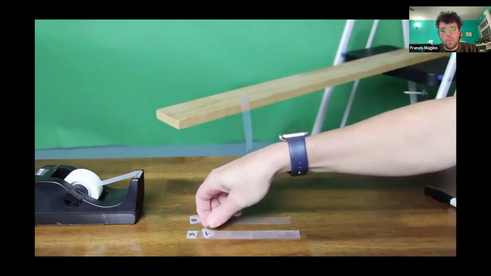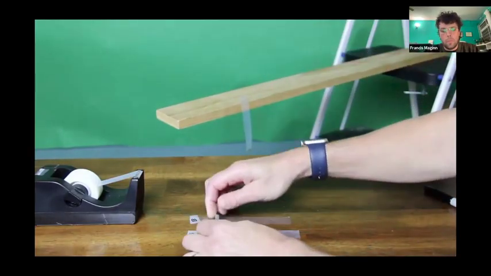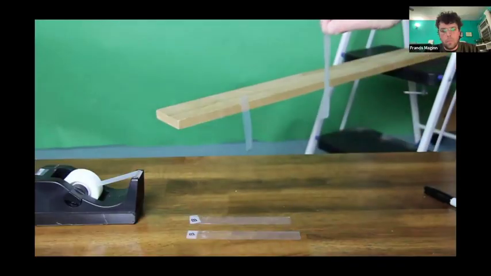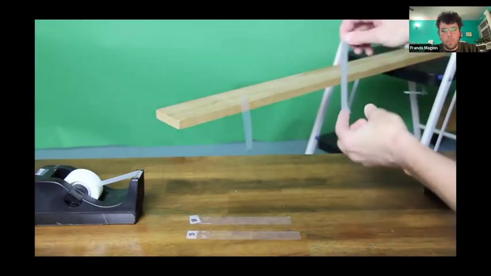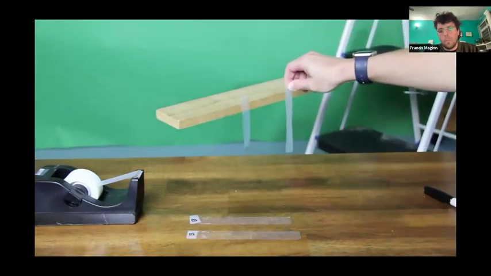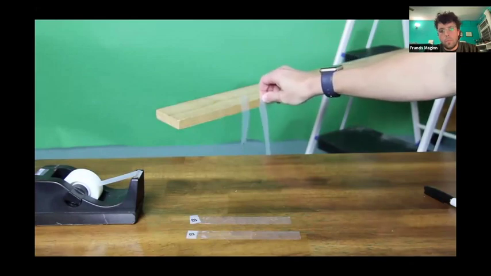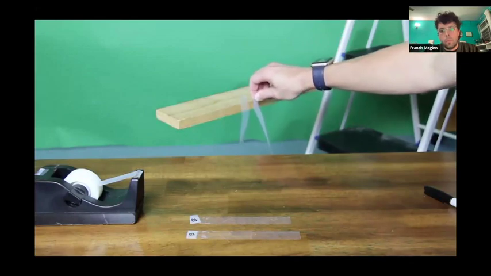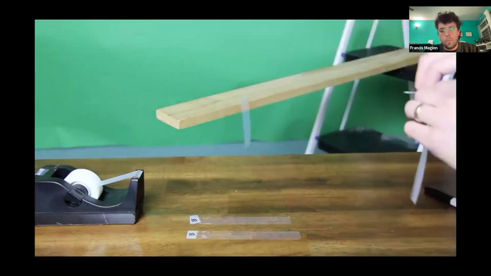We're going to take the other top tape, and we're going to get it close to the first top tape. So I'm going to take this and just get it close to that first top tape, and you'll notice that they do repel each other. So they're pushing each other apart, which is what is supposed to happen.